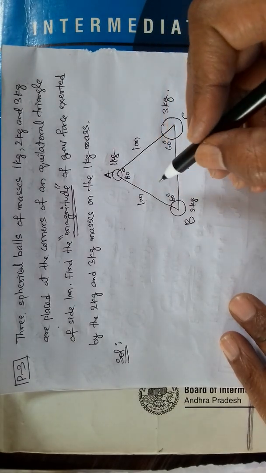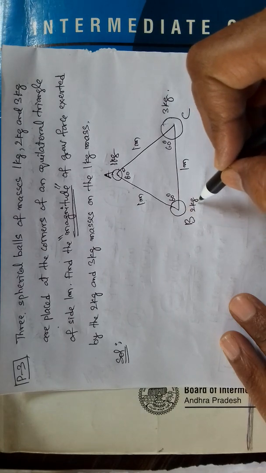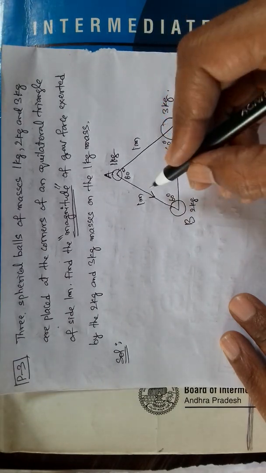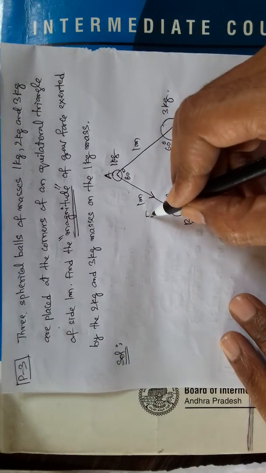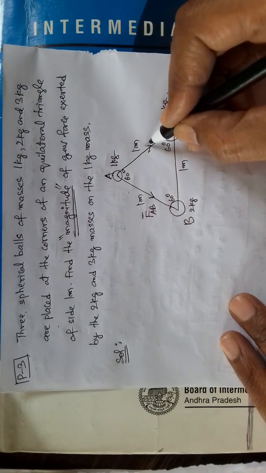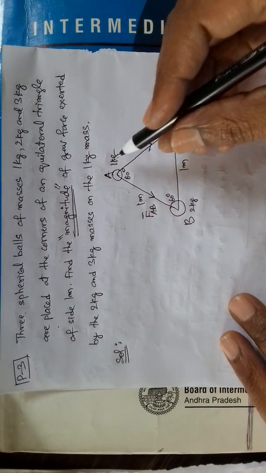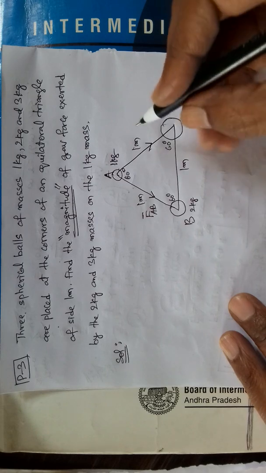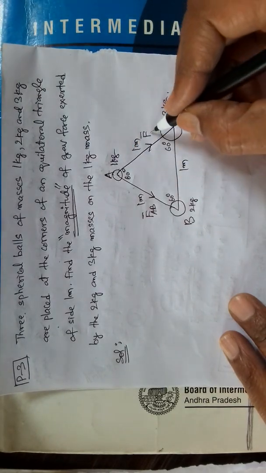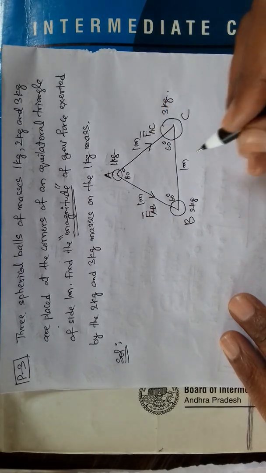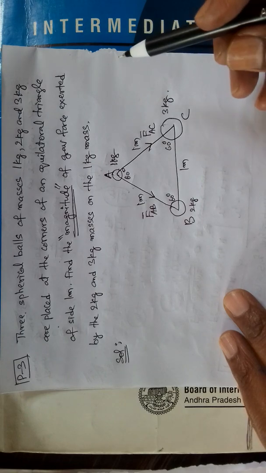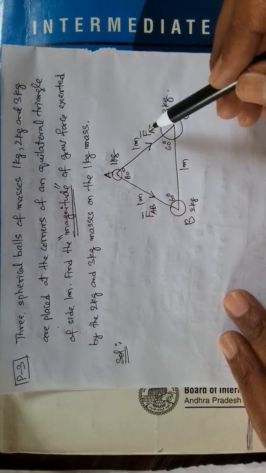So this 1 kg mass is being pulled by this 2 kg mass in this direction, and this can be called as force on A by B. Similarly, this 1 kg mass is being pulled by this 3 kg mass, and this can be called as force on A by C. Now we have to find the resultant of the two forces.